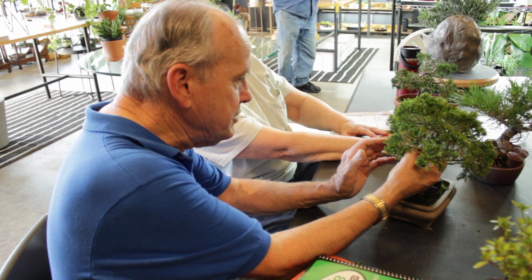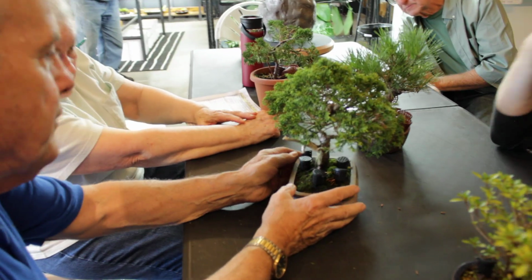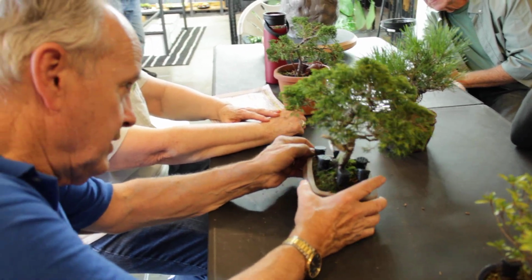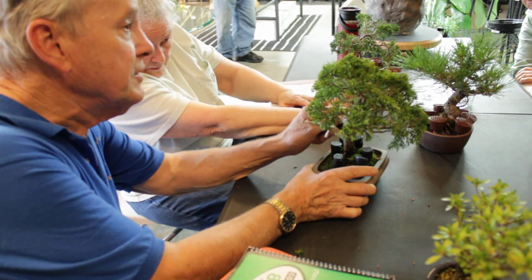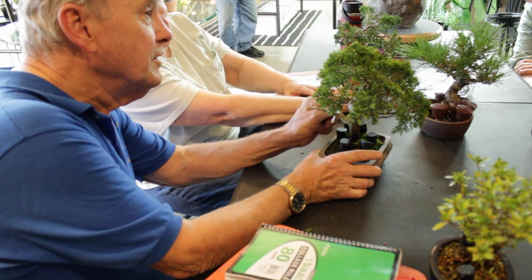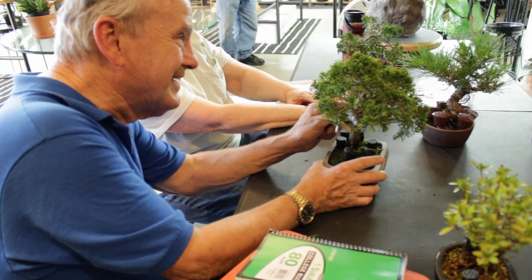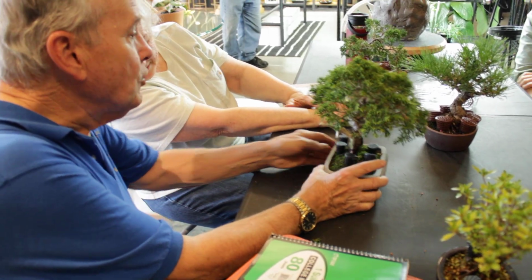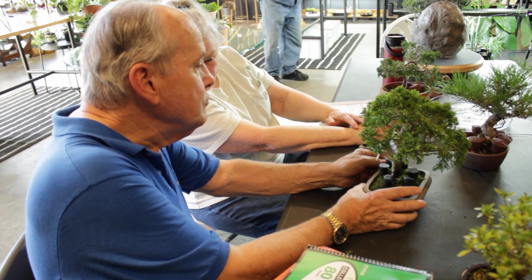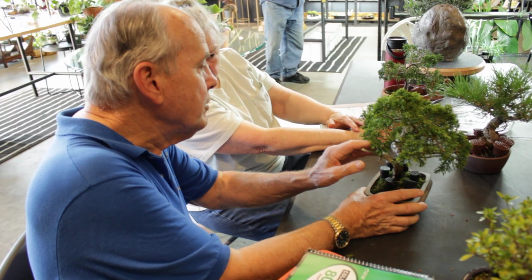So in other words, you see this one here? That's pretty thick. It's high up on the tree and it's as thick as the first branch, which is already too thick. So this is just an issue of when you're growing bonsai, starting them small.